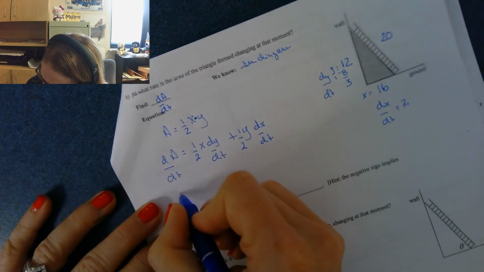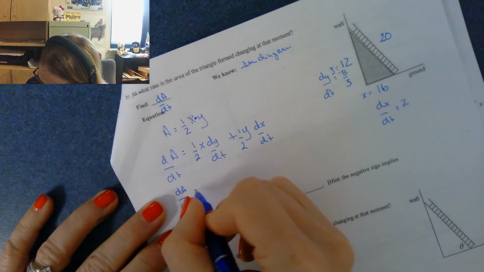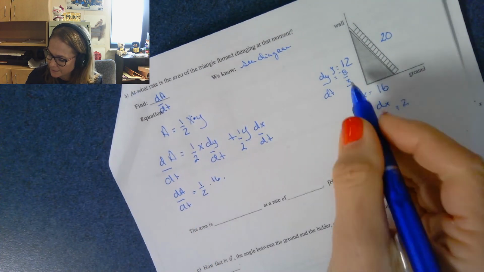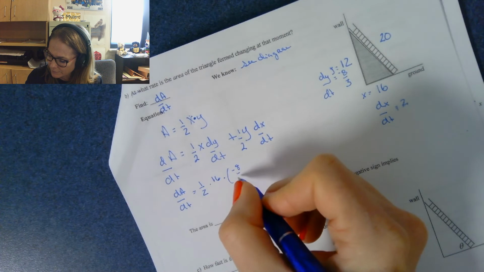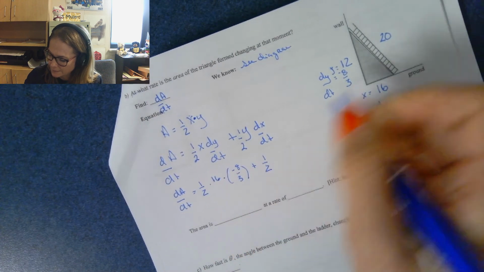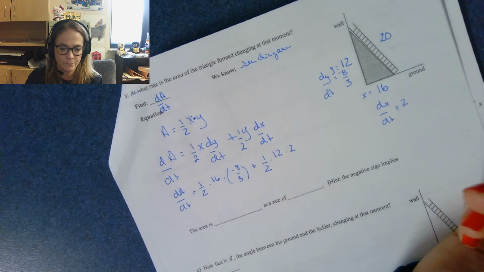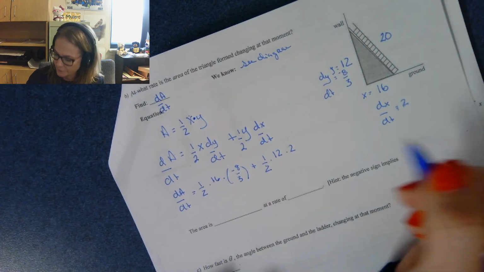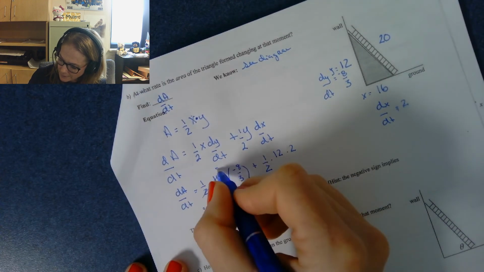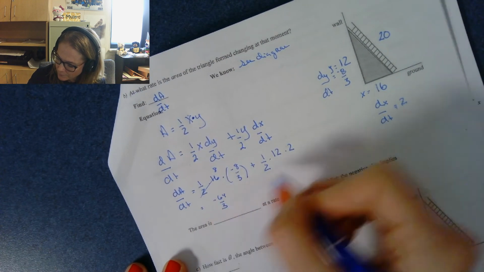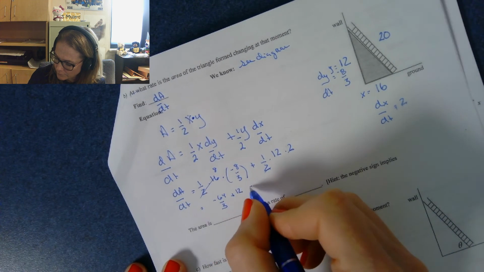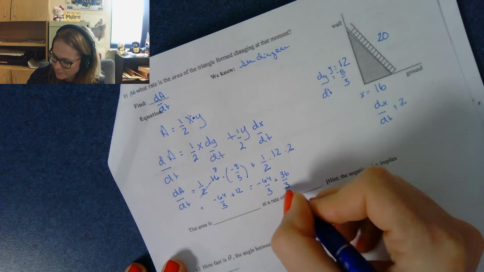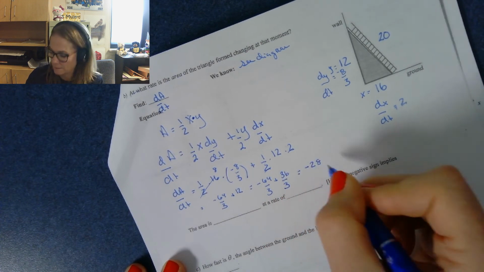All right, so let's plug in. dA dt is 1/2 x, so x is 16. dy dt is negative 8 over 3 plus 1/2 y is 12, and that's 2. Okay, so let's just do our numbers here. This will be cancel 8, negative 64 over 3 plus 12. So negative 64 over 3 plus 36 over 3, I get negative 28 over 3.